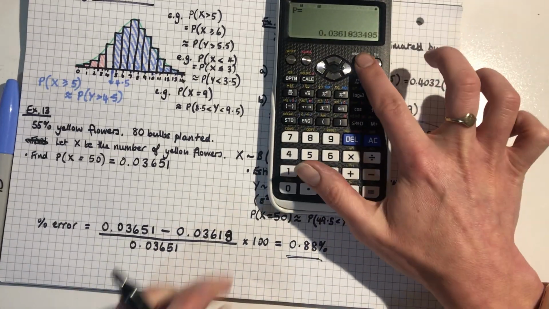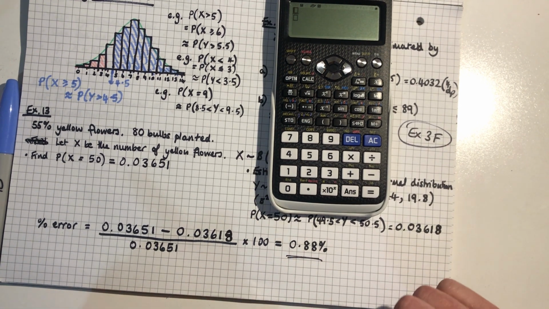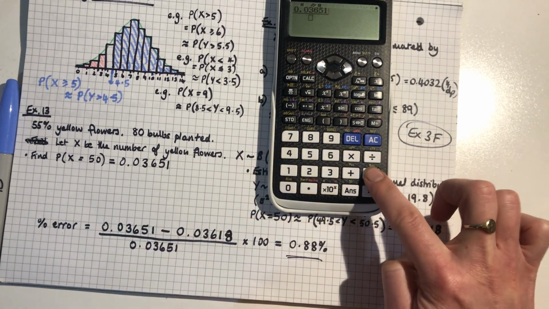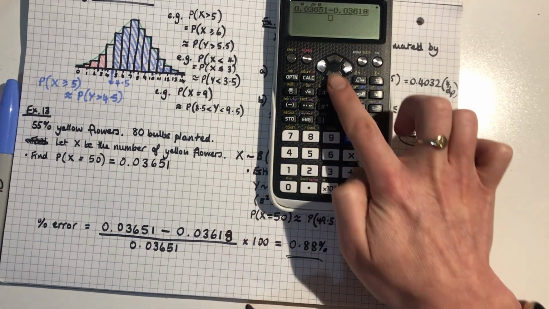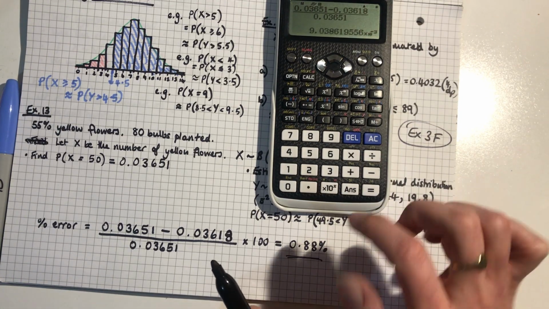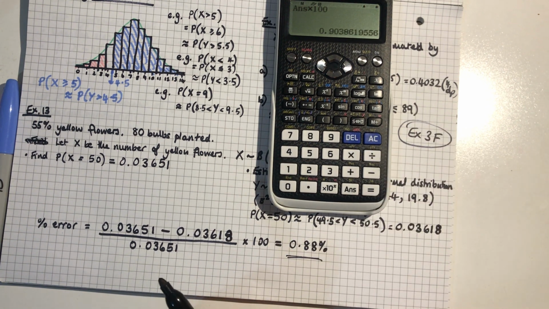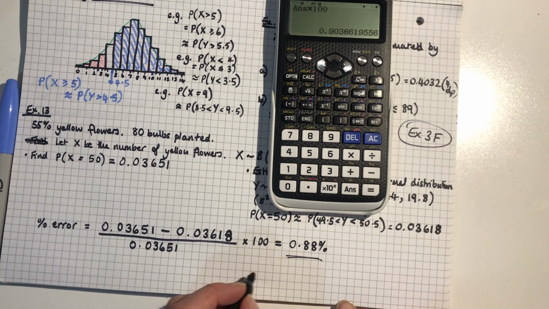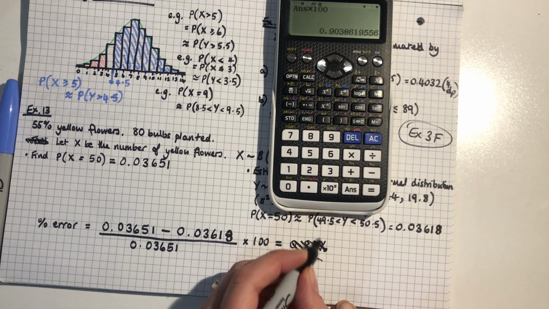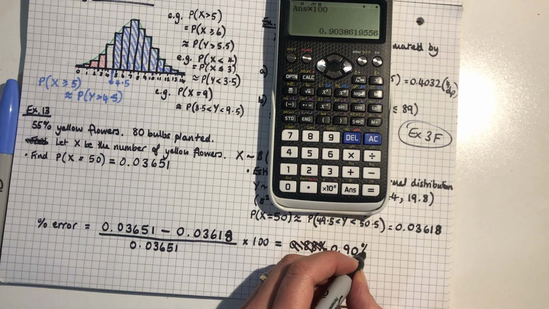Let's check. Goes to show what a tiny difference this can make to the final value. 0.03651 minus 0.03618 over 0.03651, times by 100. It's still different to the book. I reckon the book's made a mistake. That's coming out now with my change as 0.90%, and the book still says 0.92.